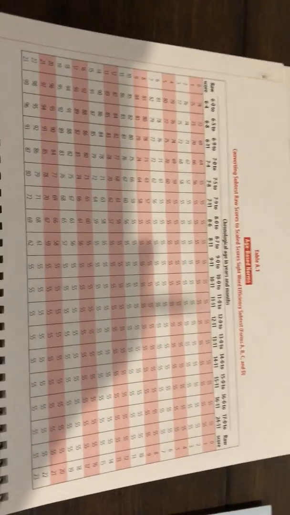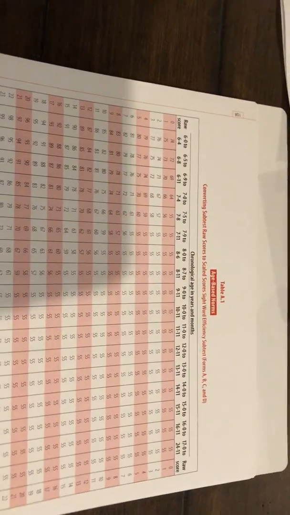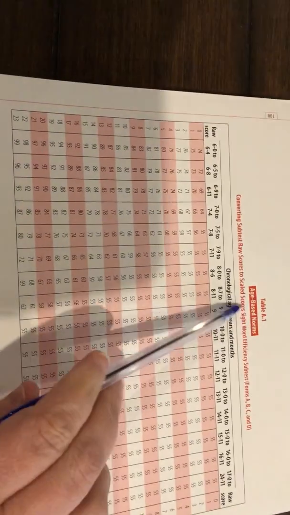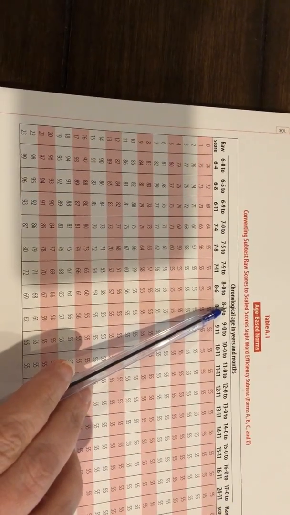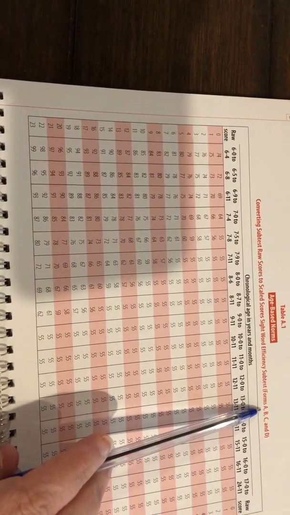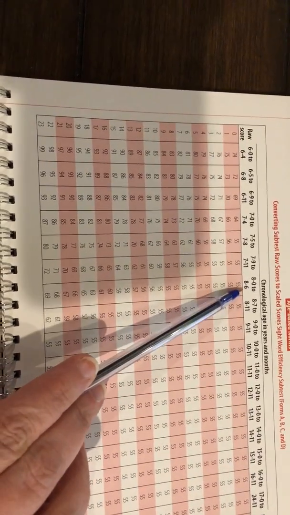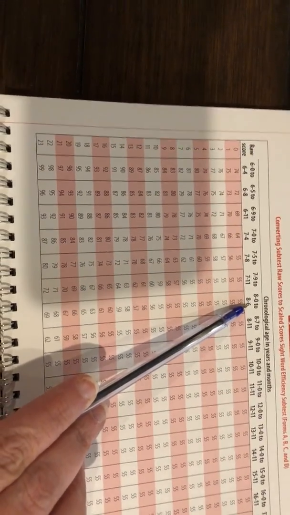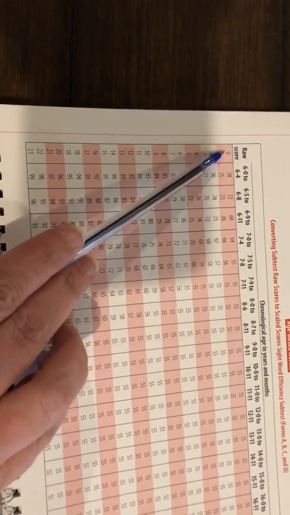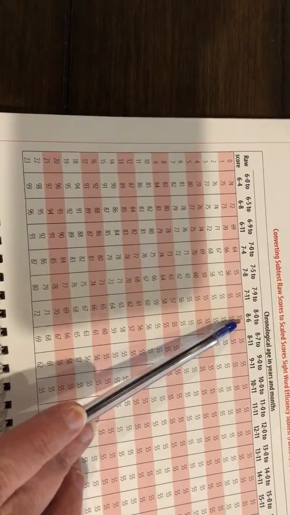Okay, so when I go inside the book, I'm going to try to turn it and see. I hope this doesn't flip your video. Whoopsie. Okay, and so I'm looking for age 8 and 4 months, so we're looking at chronological age in months. This is for the sight word efficiency test forms A, B, C, and D. Okay, so here's 8 years to 8 years 6 months. This is the column that I need. So I'm going to find his raw score and then go over to this column.